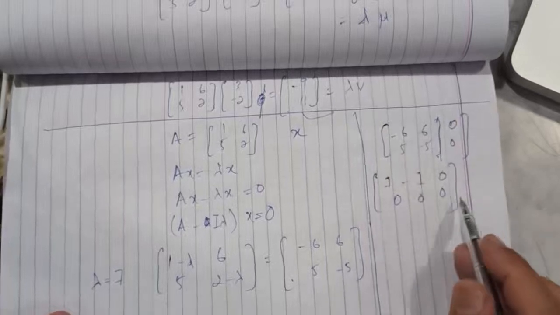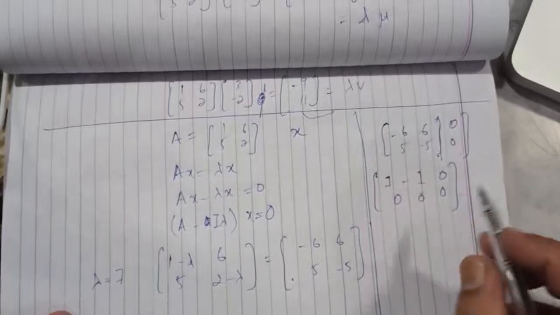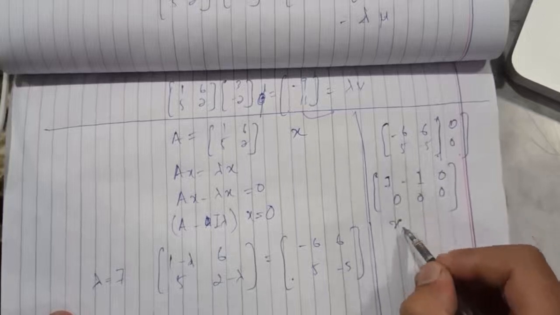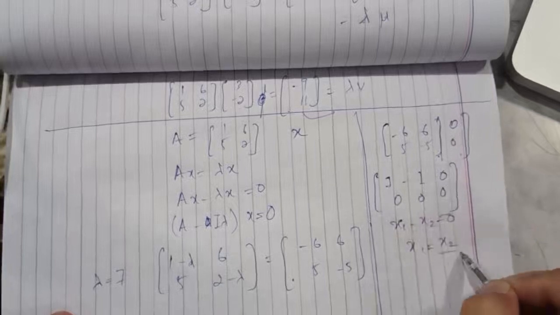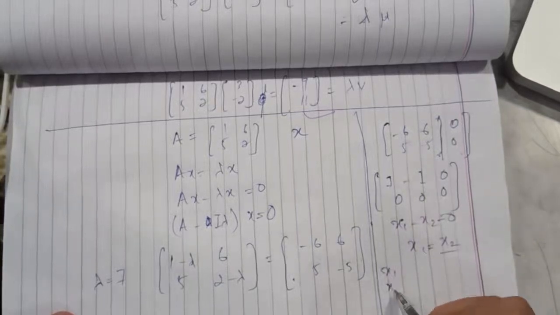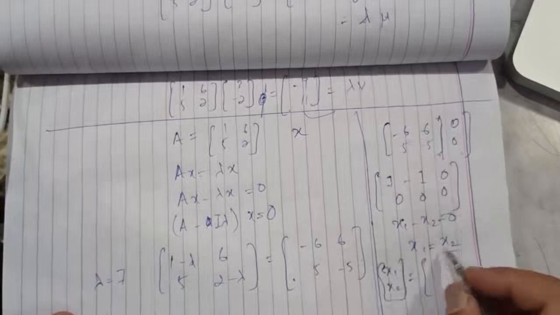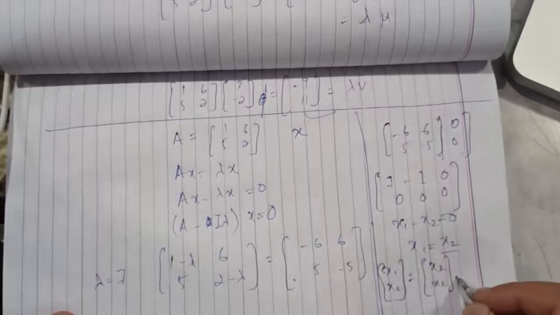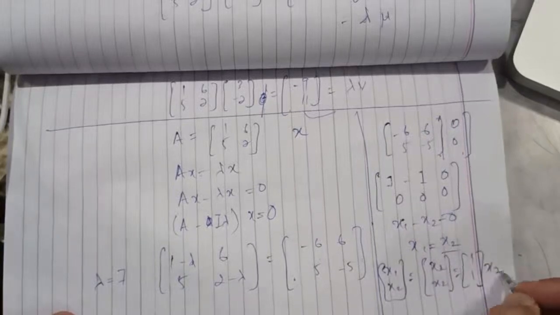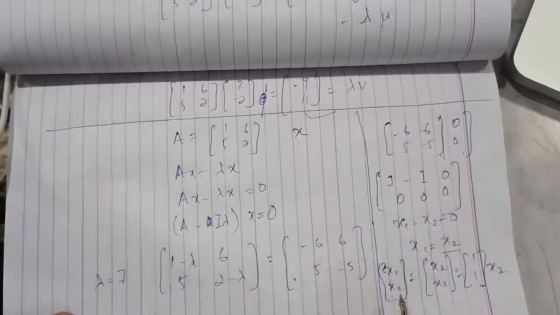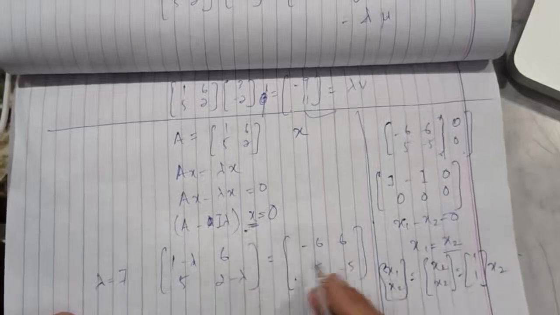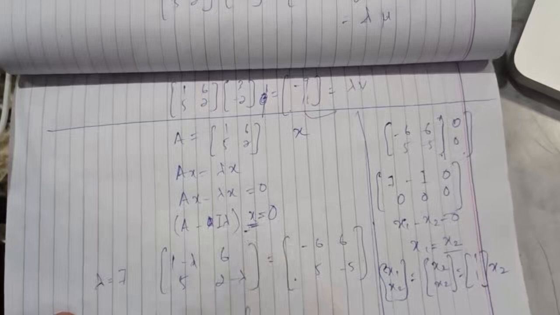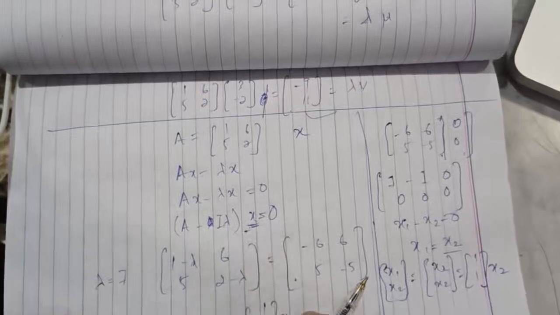So again we have got a free variable here, which in this case is x1 minus x2 equals 0 and x1 is equal to x2, so x2 is a free variable. You can write the solution for this one as x2 and x2, which is 1, 1 times x2. So the solution to this homogeneous equation is 1, 1 times x2. So if you choose any value of x2, there will be an eigenvector.